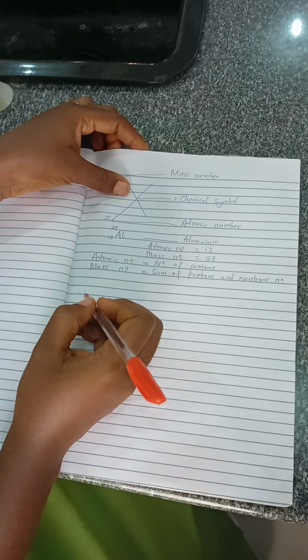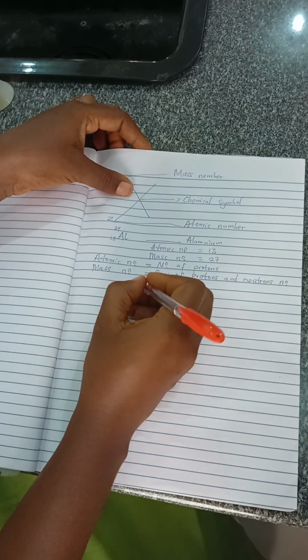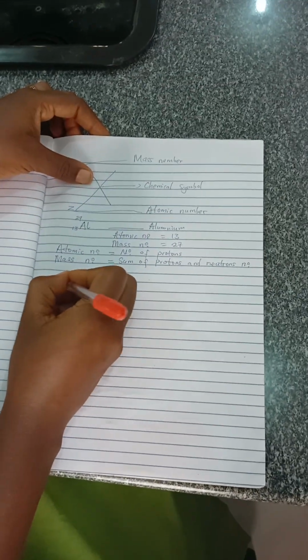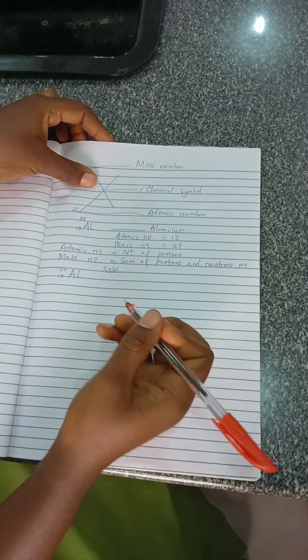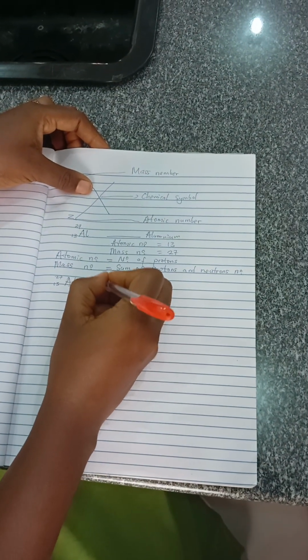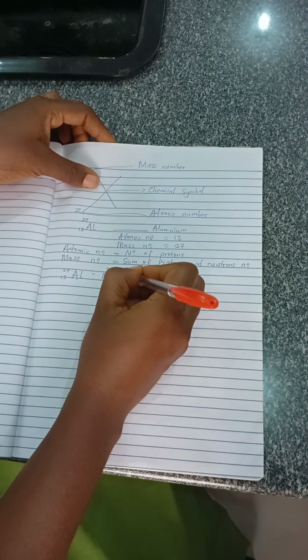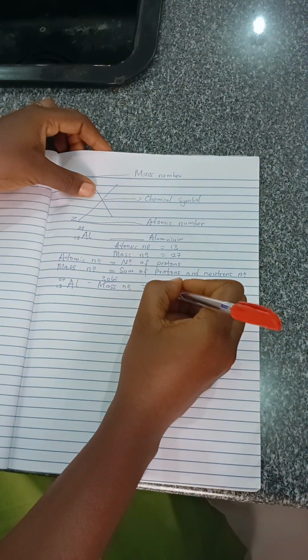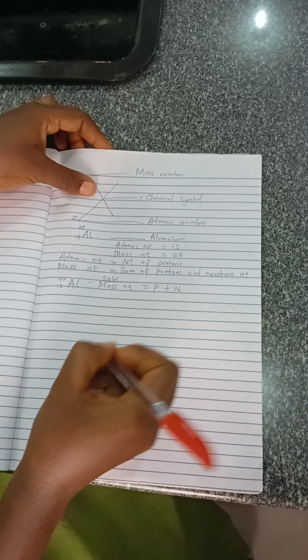The mass number of aluminium is 27, and we have said that the mass number is equal to proton number, represented as P, plus neutron number.